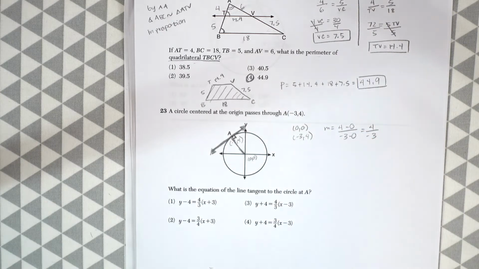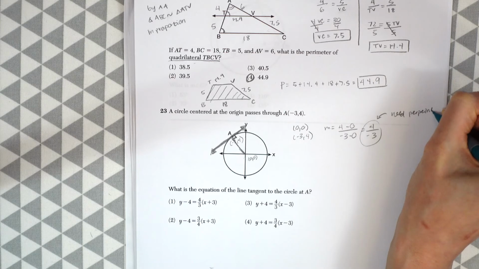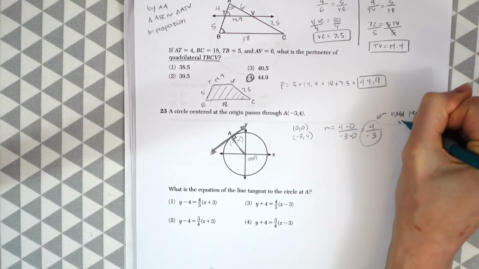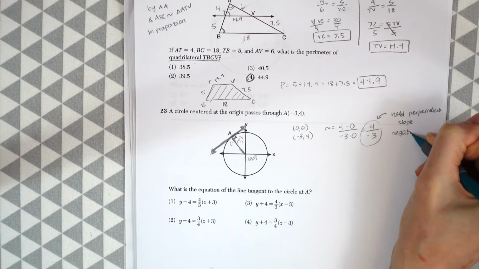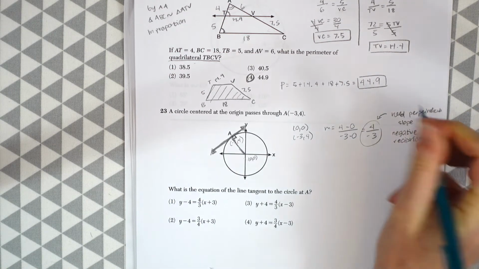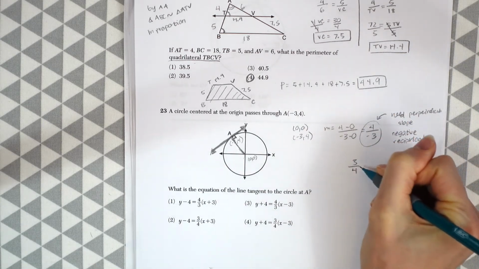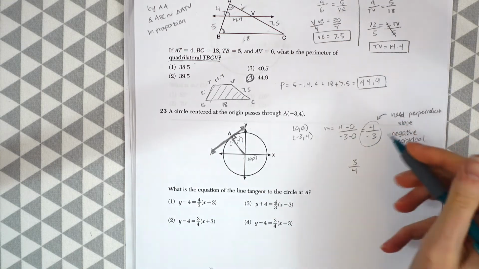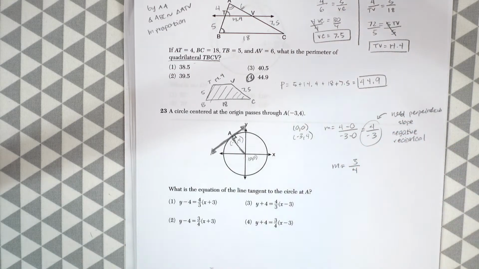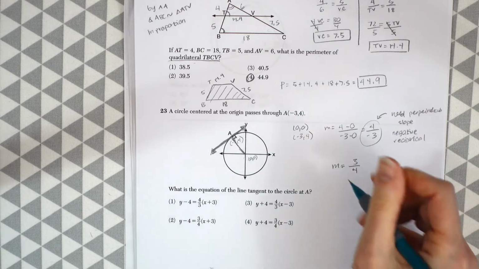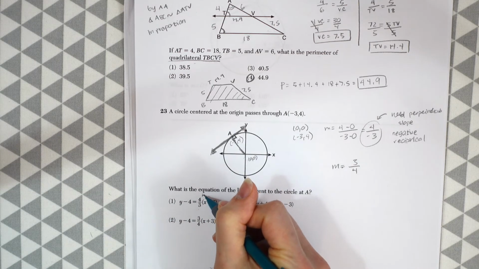So now we want a perpendicular line. Now we want a perpendicular slope, which is going to be the negative reciprocal of this number. So the negative reciprocal of this, that means we're going to flip and negate. So we're going to have 3 over 4, and then we're going to negate it. It's a negative, so now it's going to be positive. So we know that the new equation of the line is going to have this slope.